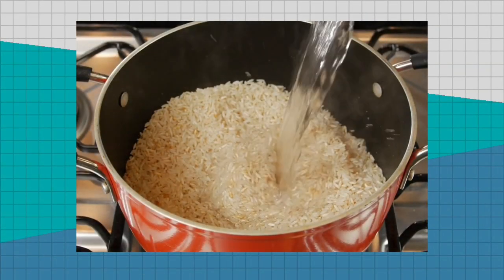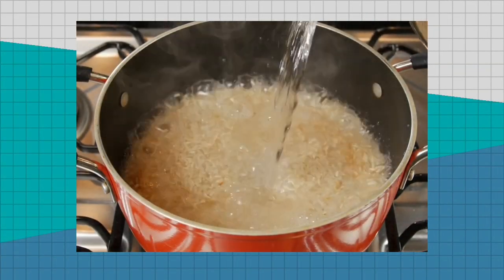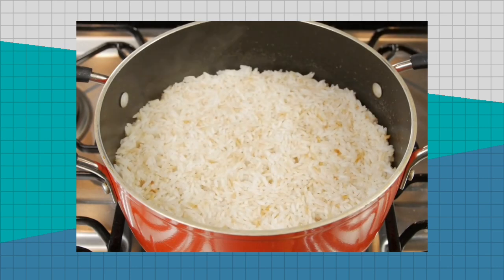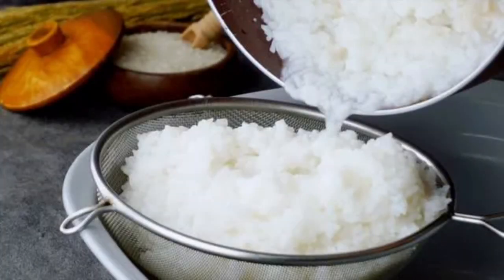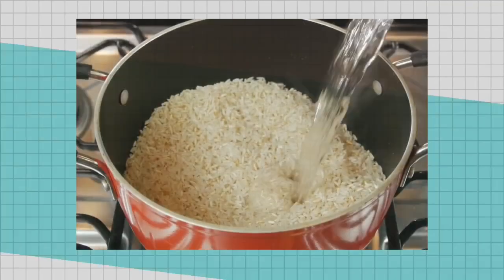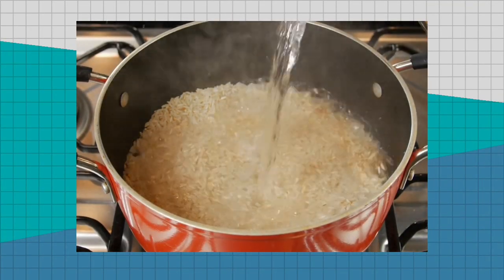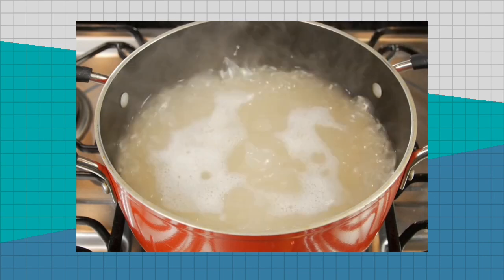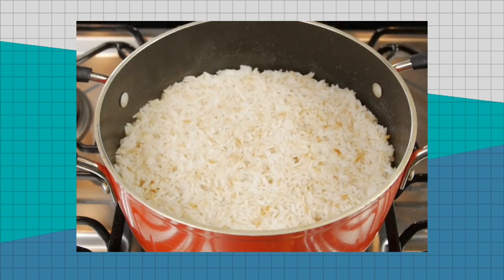Think about cooking rice with the right amount of water. What happens if there's too much or too little water? If there's too much water, the rice becomes mushy, sticky, and overcooked. Too little water will make the rice remain undercooked, hard, or burnt at the bottom. Well, a simple task of cooking rice requires the exact amount of water, right?